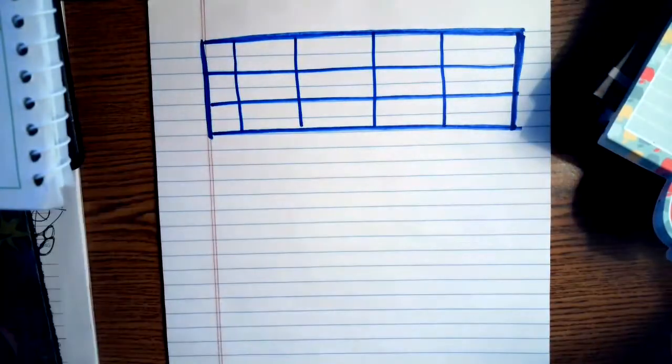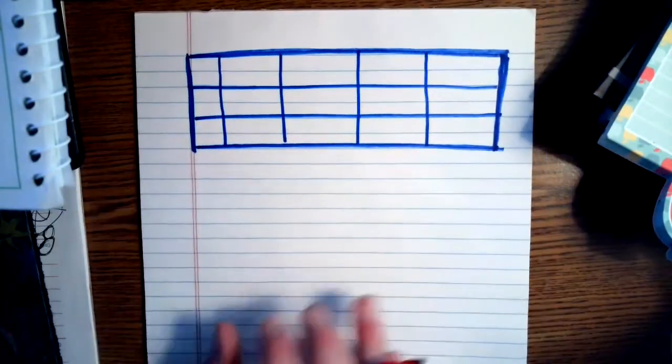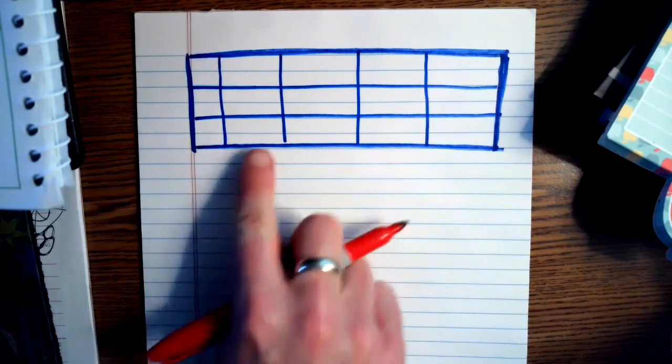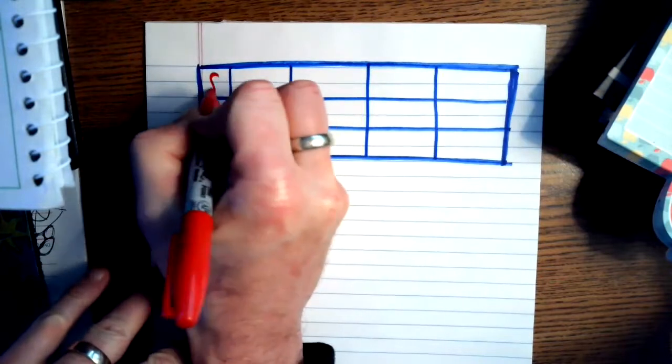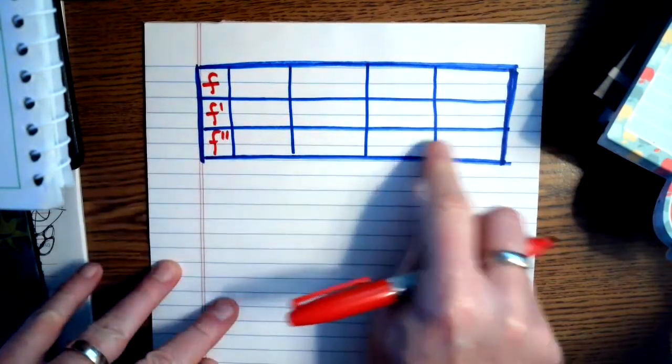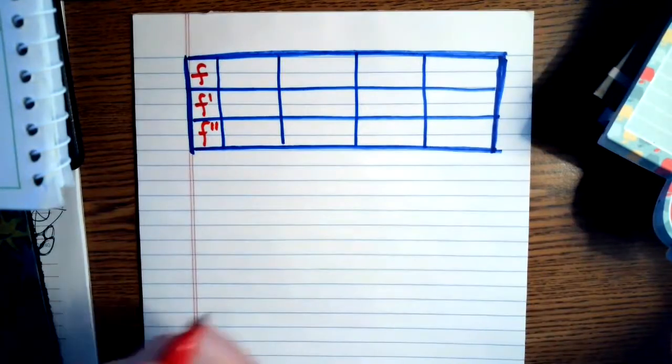So what I want you to do is to take your latest foldable, and flip it over onto the back, where there's a lot of big blank space, and then maybe turn your foldable sideways. I want to make a little table here. This is going to be f prime, and f double prime. And I'm going to have 4 different columns here to show some relationships.